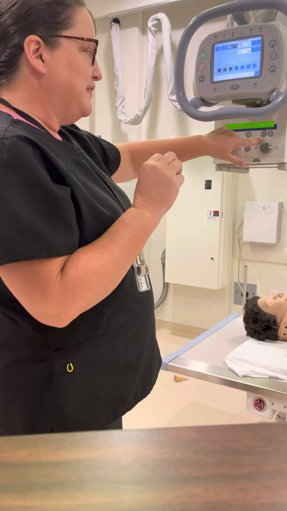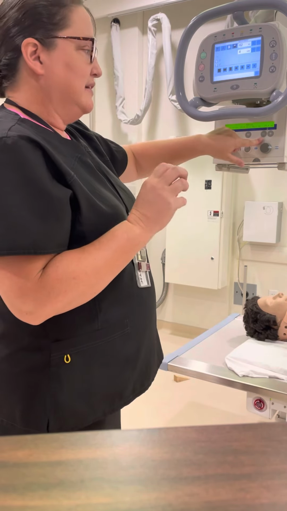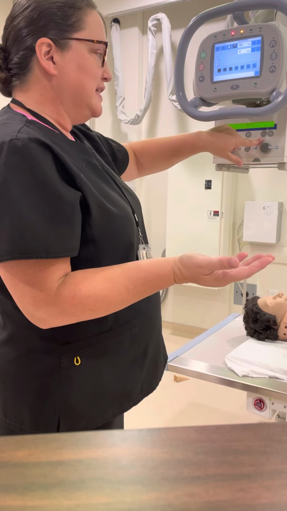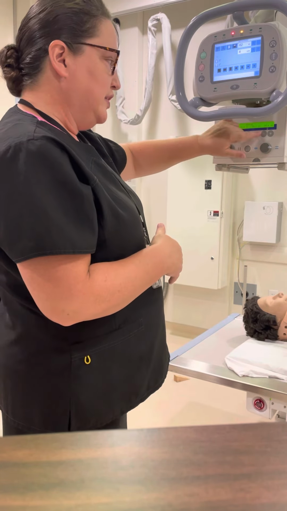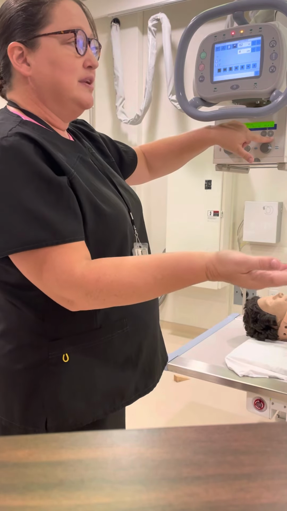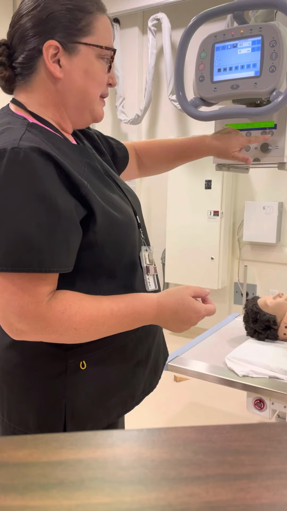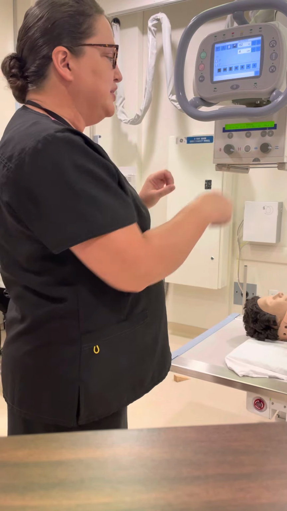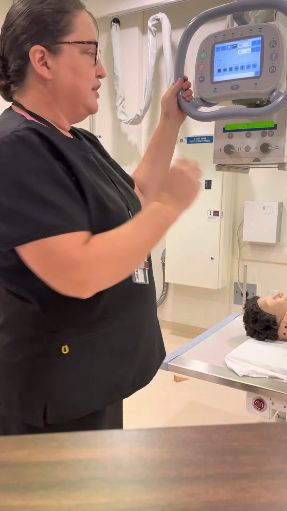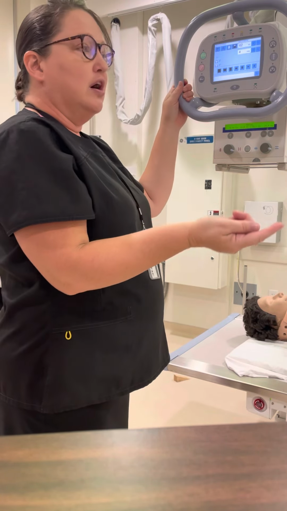lessens the amount of SID that we're using as far as the setting. If we had it at a 72-inch SID and now we're going to use 40, then you use the minus button. If you were at 40 and now you're going to 72 and you need to increase that, then you need to use the plus button, and it just toggles between the two. But for each projection that you do, you need to make sure that you set that. Are we at 40 or are we at 72?